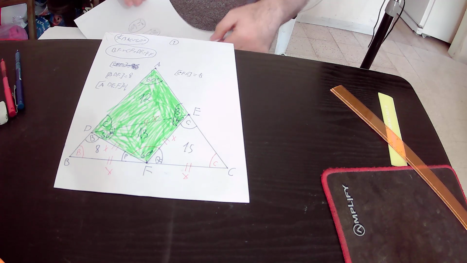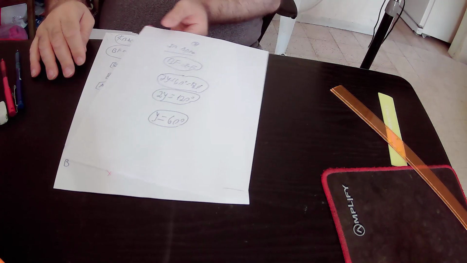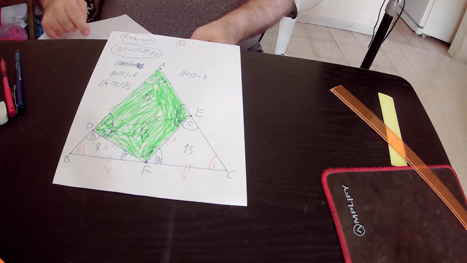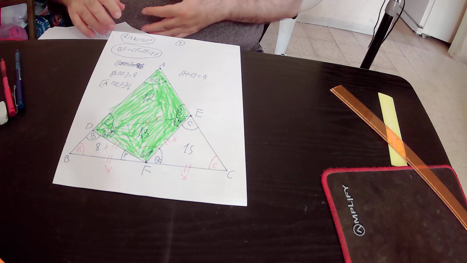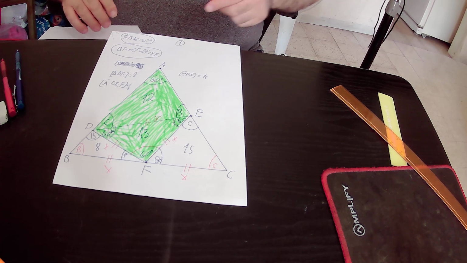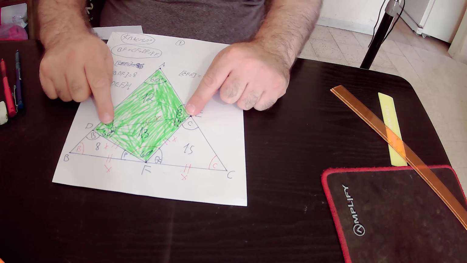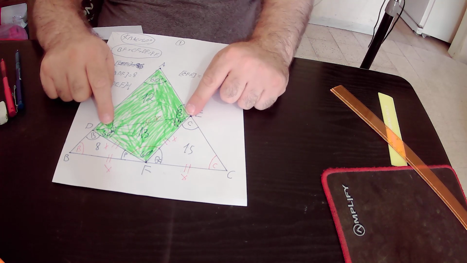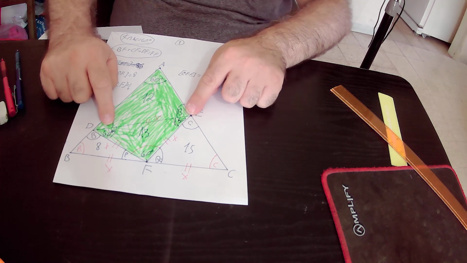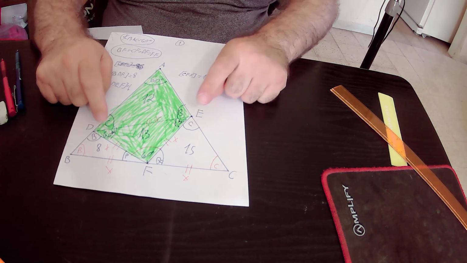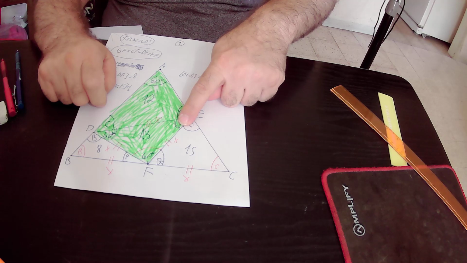Again, in triangle DFE, DF equals EF. And according to rule number 1, in front of equal sides, there are equal angles. So those two angles that are located in front of equal sides must be also equal to each other. So if this angle is y, then this angle must be equal also to y.